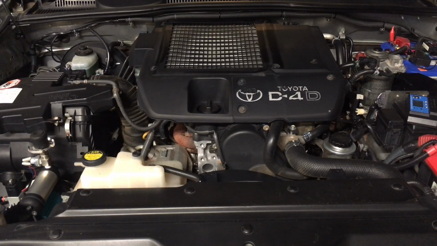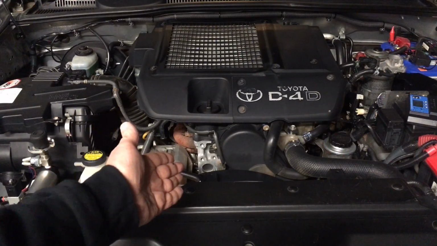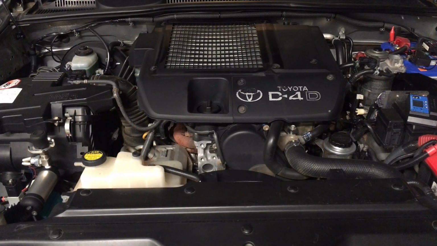So the two turbo codes, 1251 and 0046. I'm just looking around thinking, the other codes you get are when you leave things unplugged, but I don't really need to tell you that. If you're working on the car and you leave the MAF sensor unplugged, you'll get that and you need to plug it in, or the coolant sensor unplugged, for example. They're the two that are sitting here in front of us.